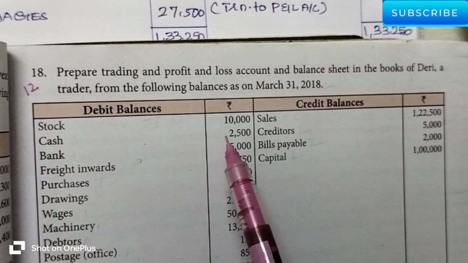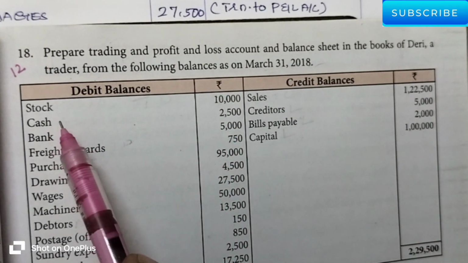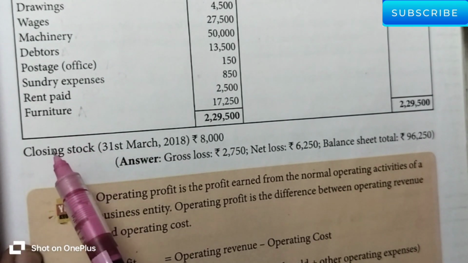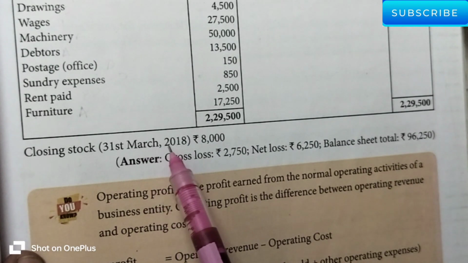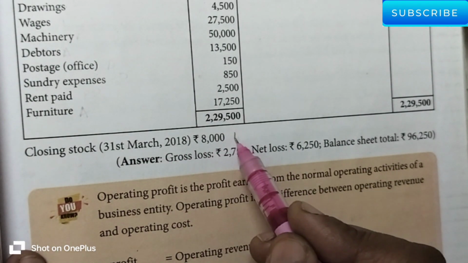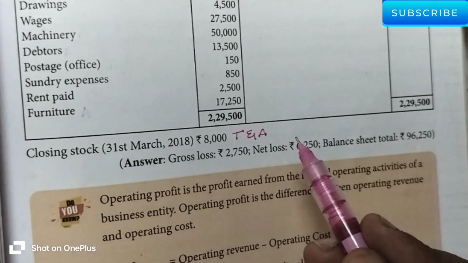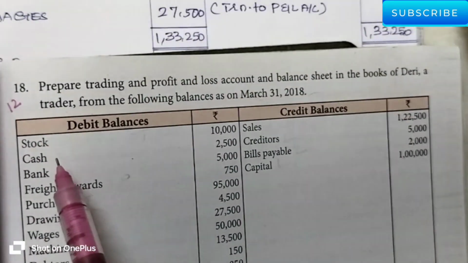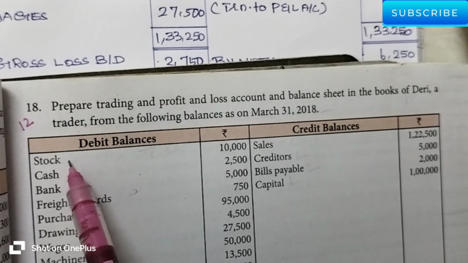Listen, stock 10,000 rupees. What is meant by stock, whether it's opening stock or closing stock? In the adjustment side they have given closing stock as on 31st March 2018, 8,000 rupees. So that is the closing stock, which goes to the trading account and the asset side of the balance sheet. Then this 10,000 will be the opening stock. As per the format of the trading account, opening stock goes to the debit side of the trading account.